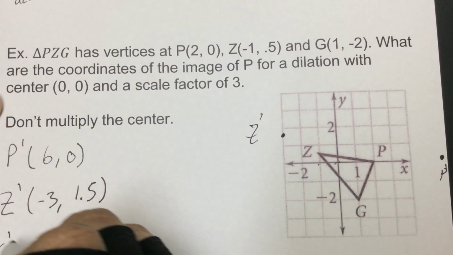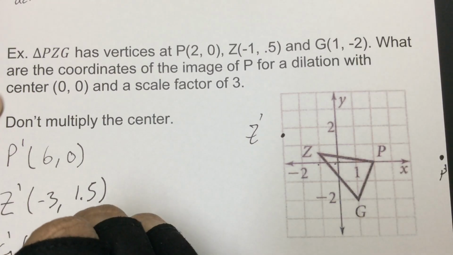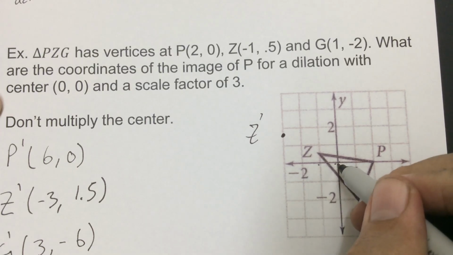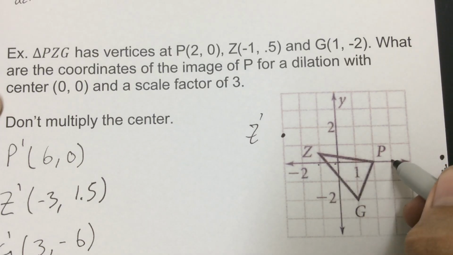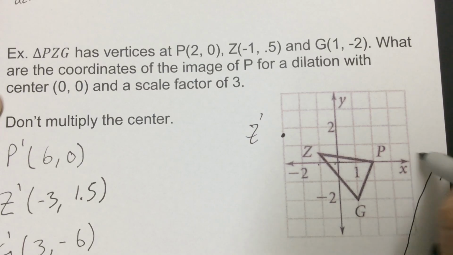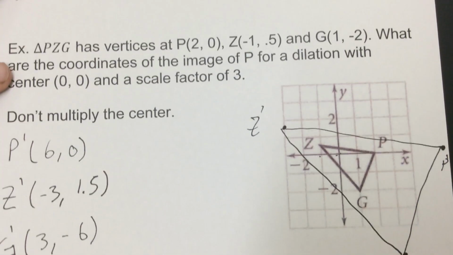Okay. And then G prime, we're at 1, -2, so taking it times 3 would be 3, -6. So 1, 2, 3, 1, 2, 3, 4, 5, 6, somewhere down here. So then we'd have this shape, which is now 3 times larger.